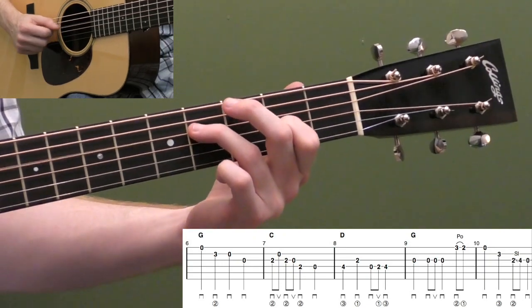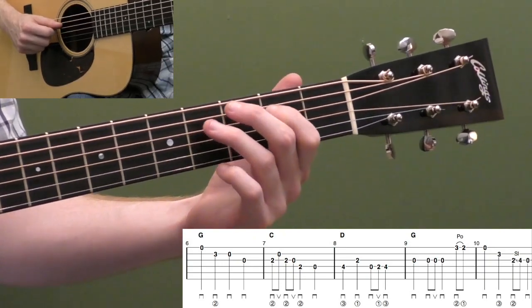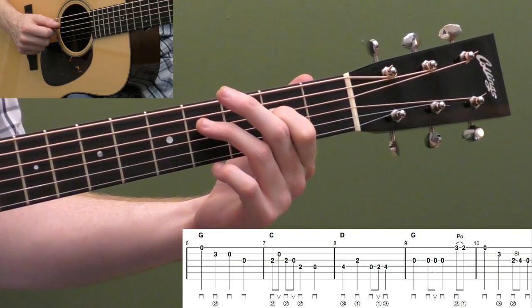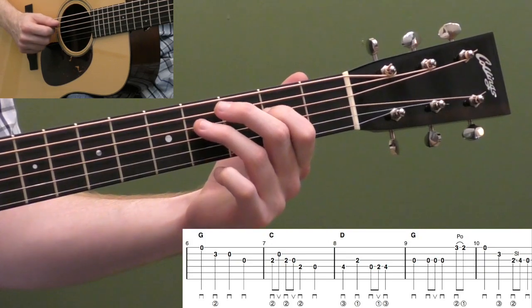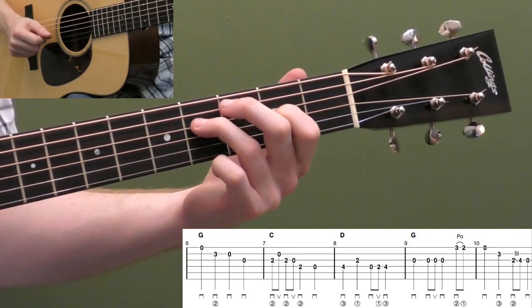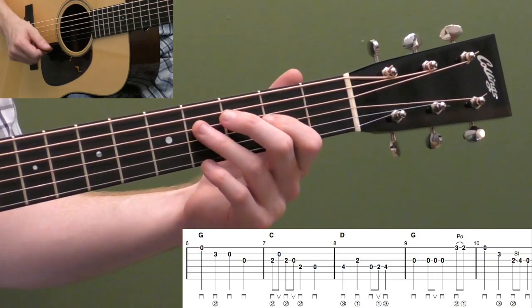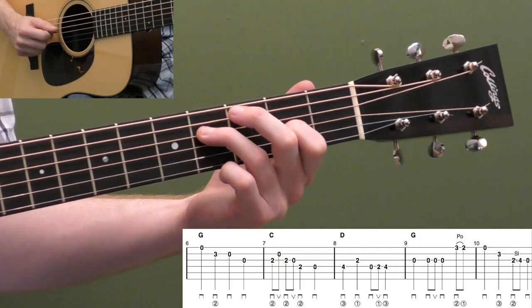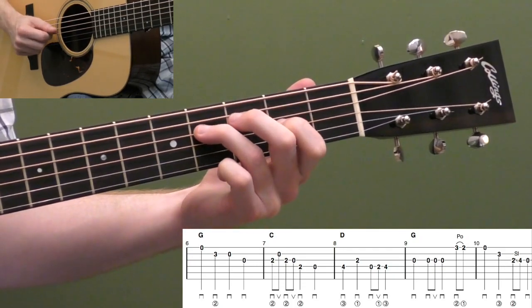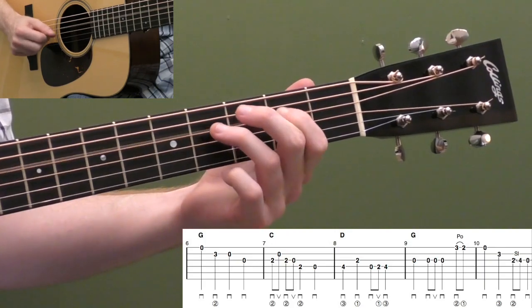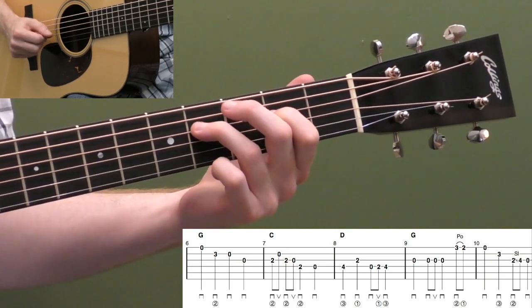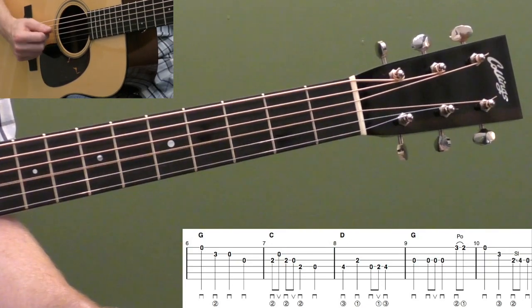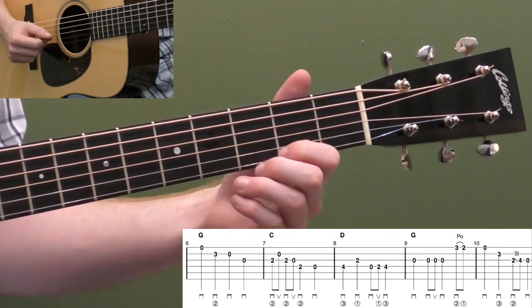Again, I'm doing 2 downstrokes, 1, 2, and then I'm going to play the open 4th string, 2nd fret on the 4th string, and then 4th fret on the 4th string. So we've got 1, 2, 3, and 4 is how you count it. So down, down, down, up, down is the pick direction we're doing. And then we're going to hit the open 3rd string. And then do a down, up, down. Okay, so that's 1 time through the A part.